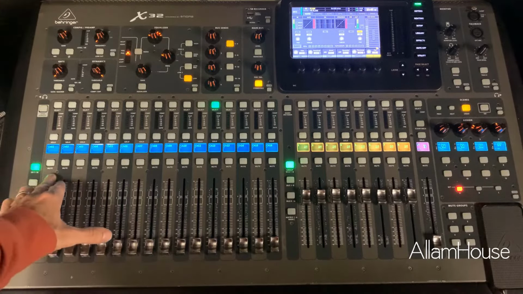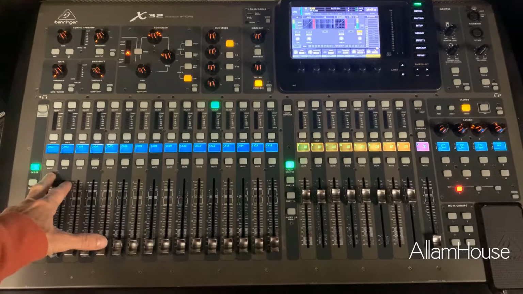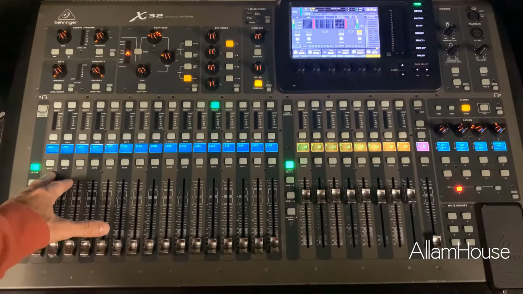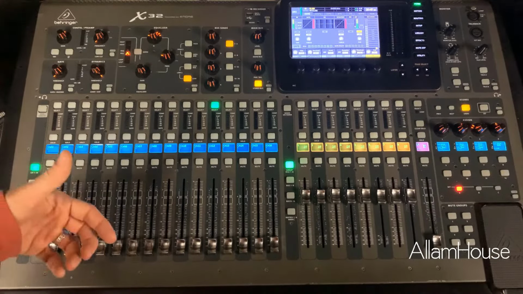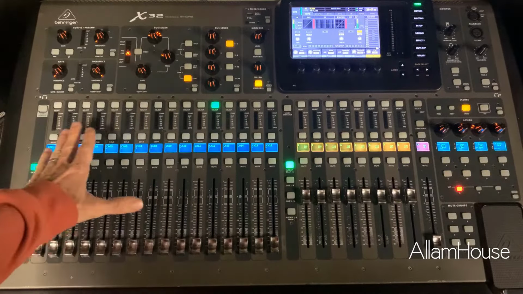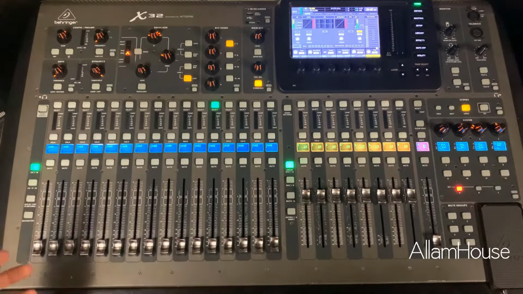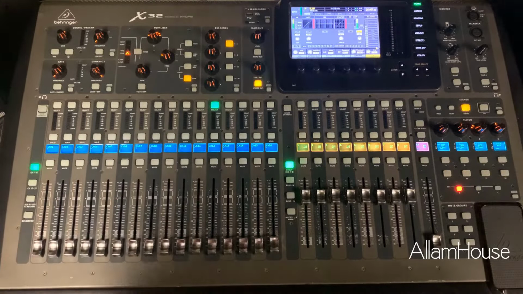Now again, each input could be a microphone, it could be a guitar amplifier, it could be a drum microphone, it could be a keyboard, anything that's going to come into the board. You've got these features here to use if they're on channels 1 through 32. So the next thing we want to do is look at the right side of the board.